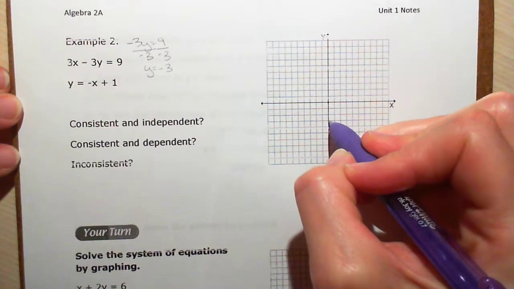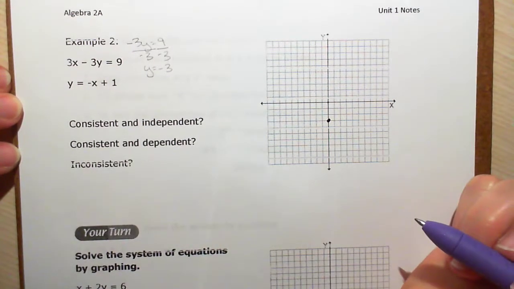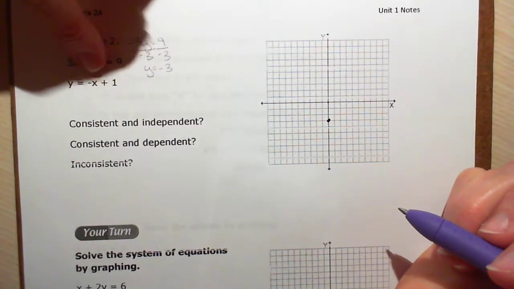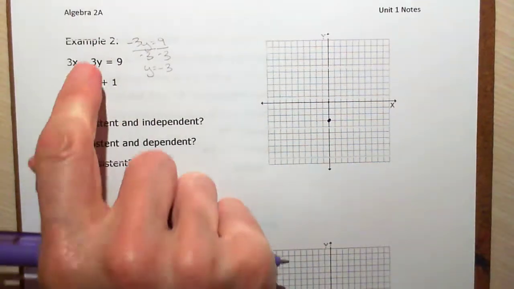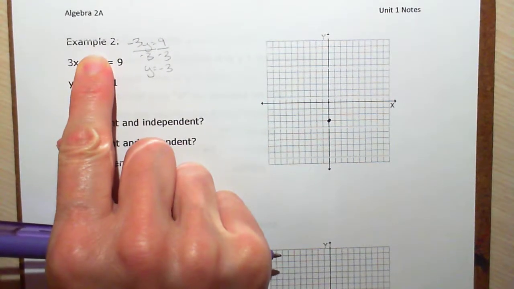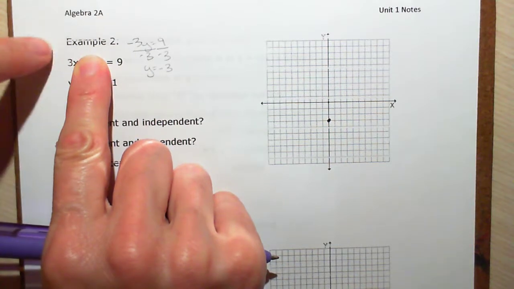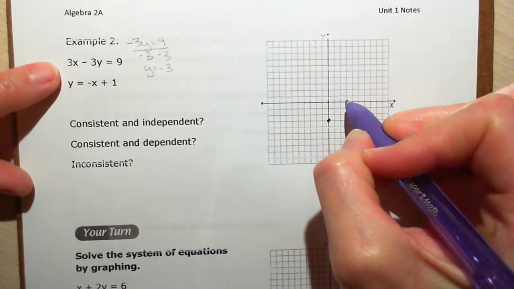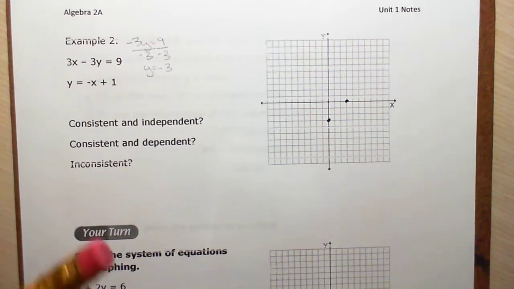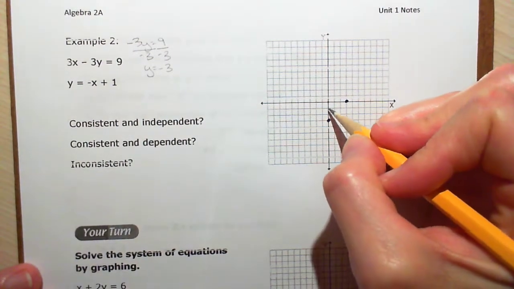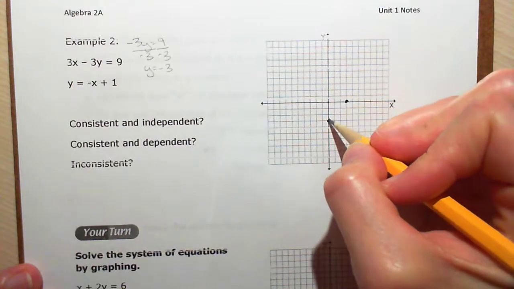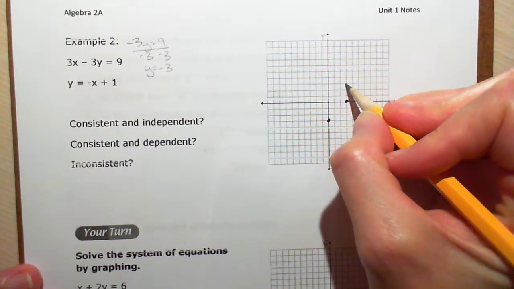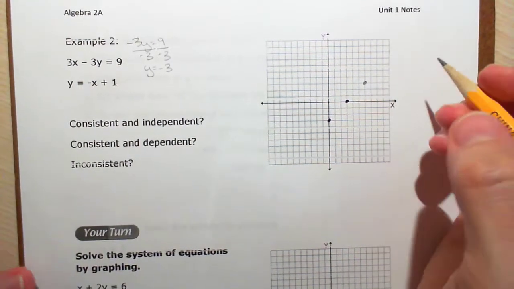So I'm going to go down to y equals negative 3 and put a point. Now I'm going to cover up the y term. Let me do it this way. And I'm going to get 3x equals 9. So if I divide both sides by 3, I would get x equals 3. So that's my x-intercept. So that's my line here. It looks like I go up 3 over 3 is my slope. 1, 2, 3, 1, 2, 3. So I can graph that.